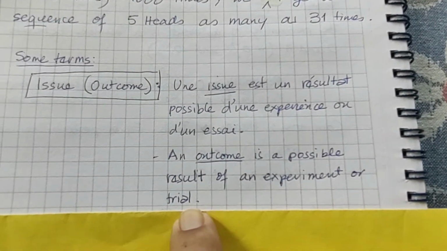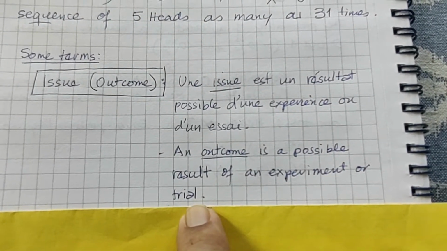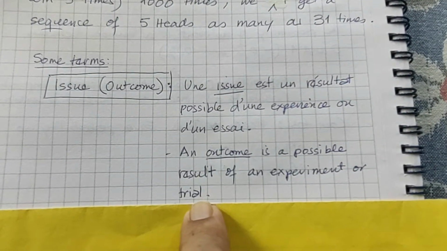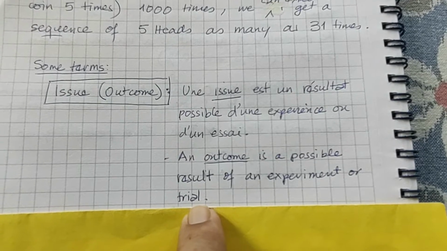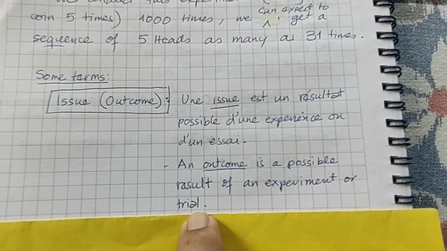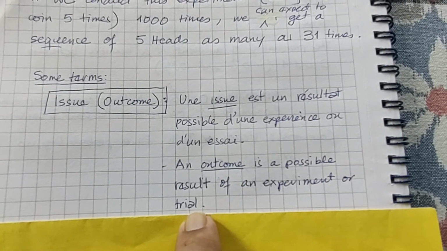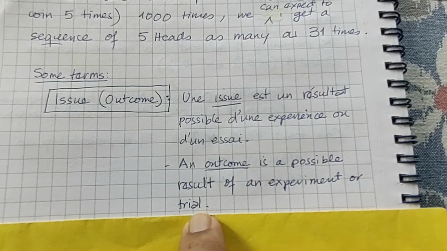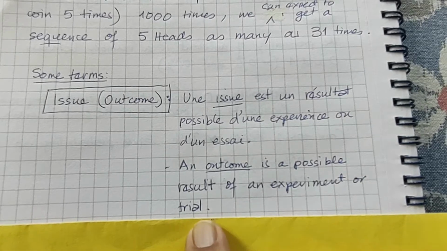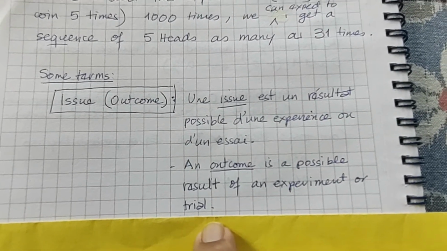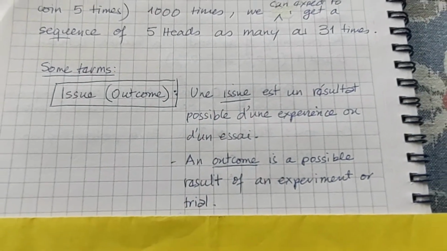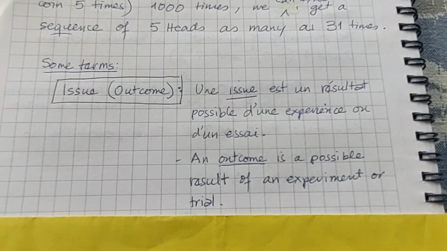So let's take the most simple experiment that we have done, that is tossing a coin. A coin toss can have two outcomes. It can either be heads or it can be tails. So each one of those possible results, heads and tails, is an outcome. So when you toss a coin, you can have only two outcomes. En français, deux issues.